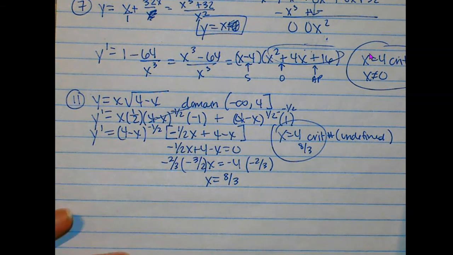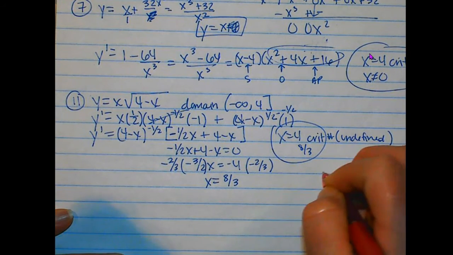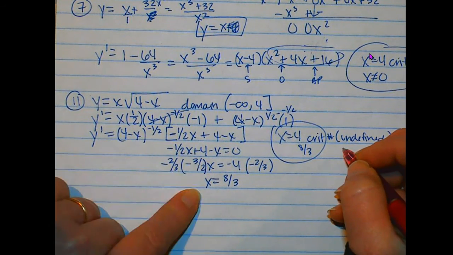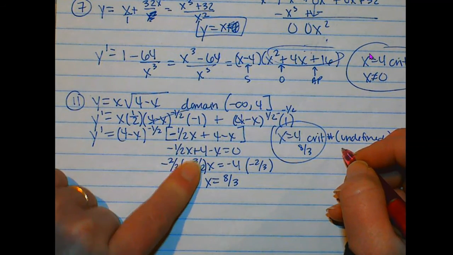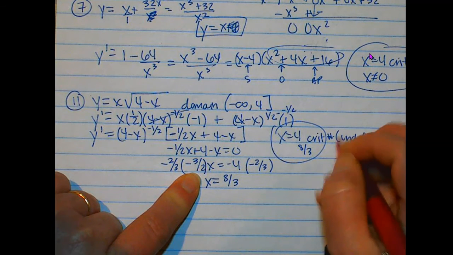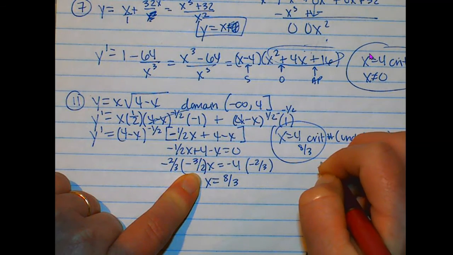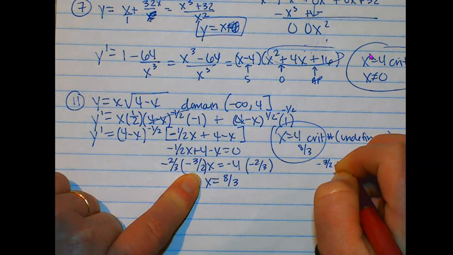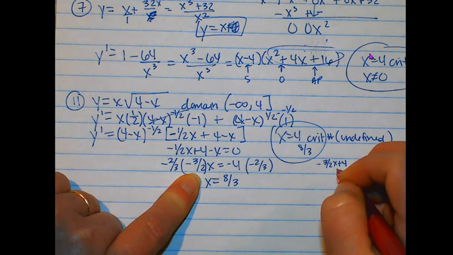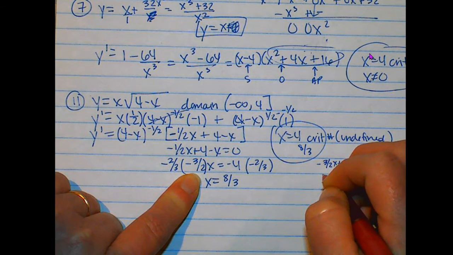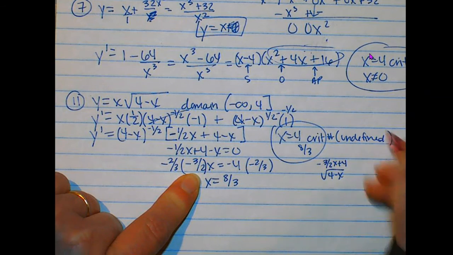Okay, so sign chart. I'm going to put the simplified version up. So what's that? Negative 3/2 x plus 4. And then the denominator, so that's the square root of 4 minus x.